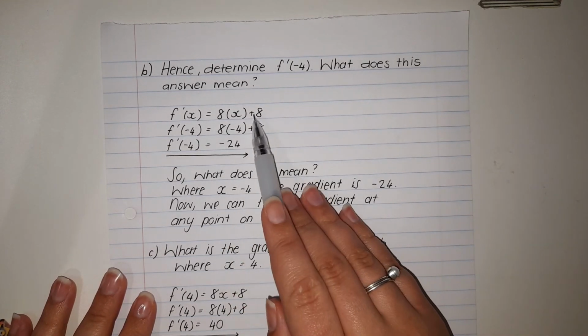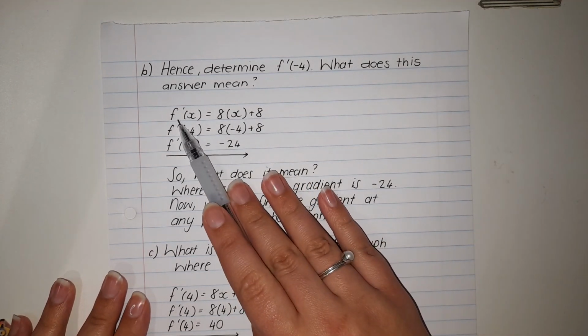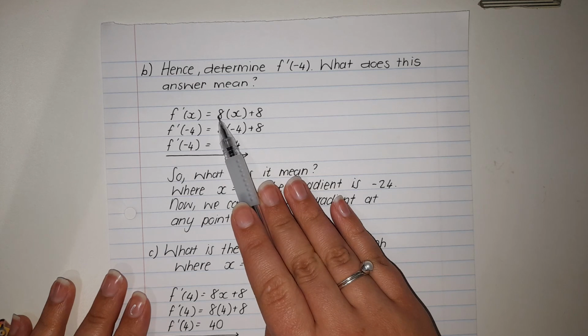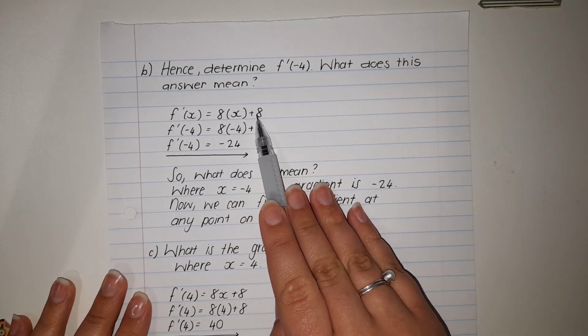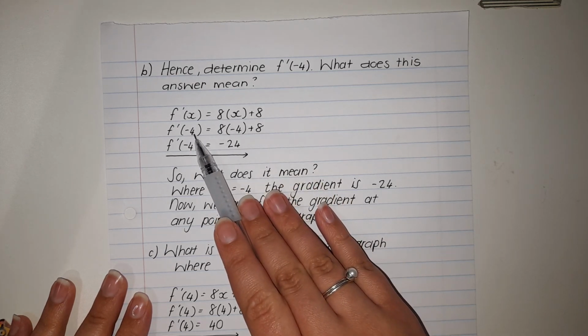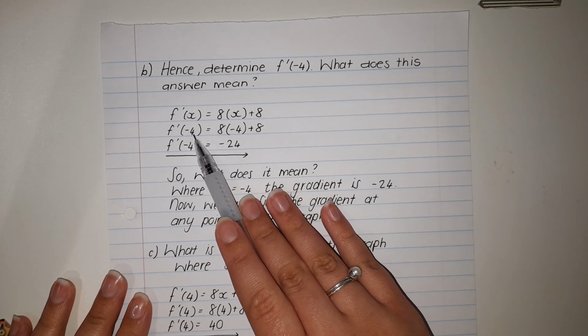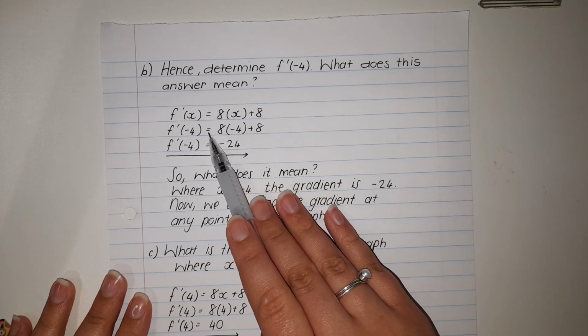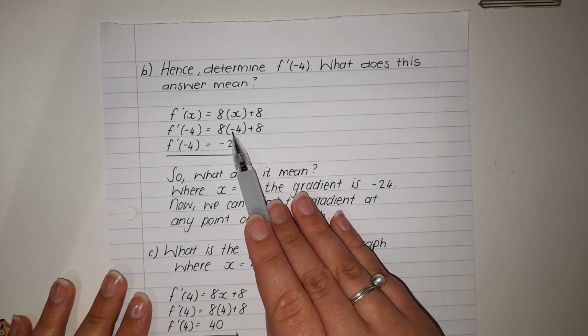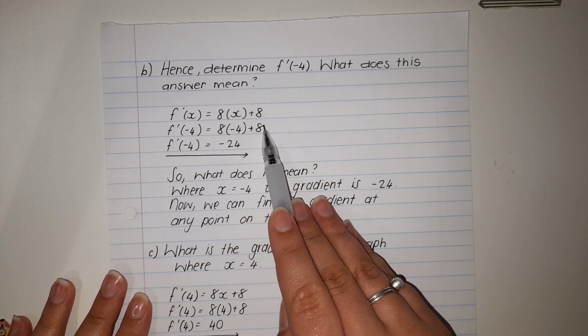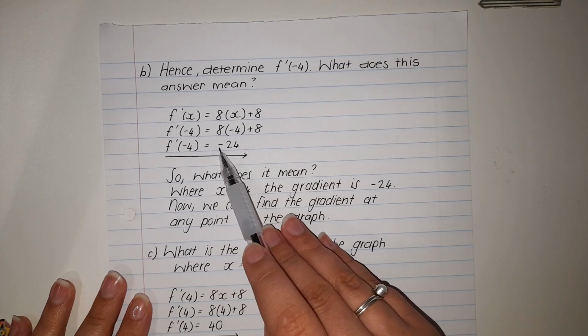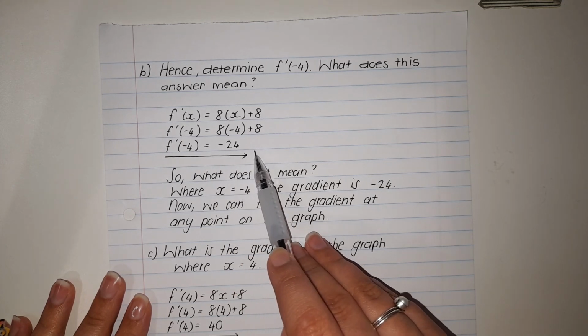So now I'm going to use what I got as my derivative of f(x), which is 8x plus 8. And whatever is in here, I substitute, meaning I'm going to substitute -4 wherever I see x, which is 8 times -4 plus 8. At this point, -24 is my answer.